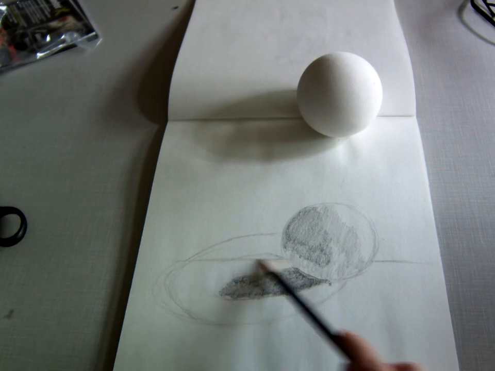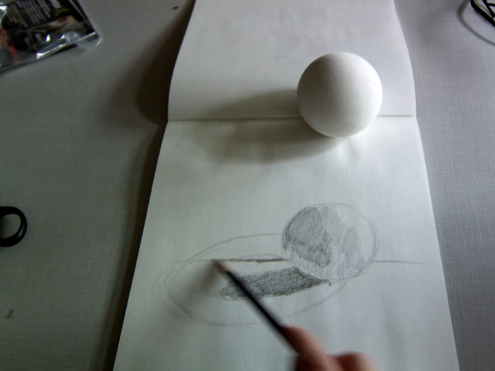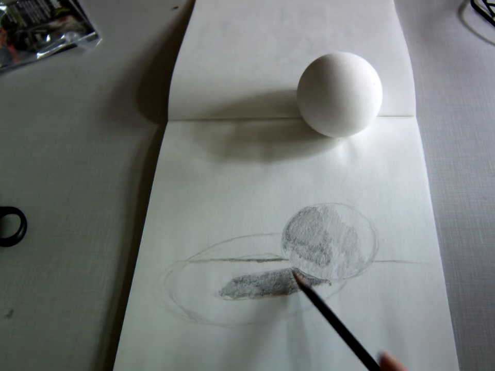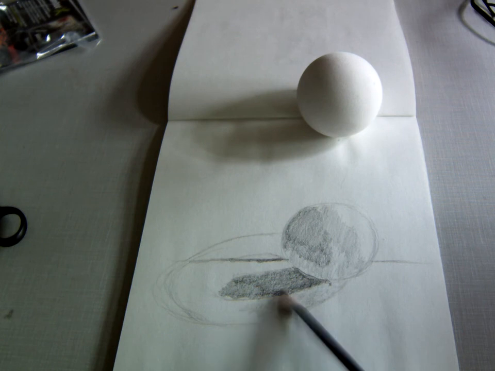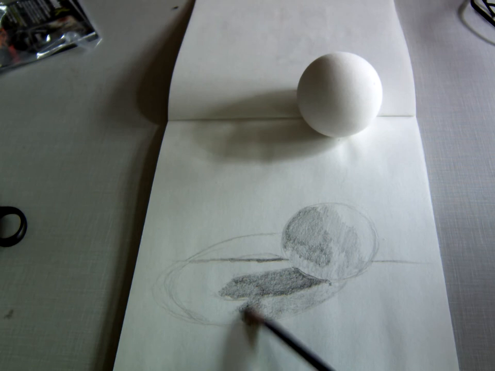Then the next really dark area I see is the line. I'm just going to add a little bit darker value there to make sure it stands out. And then the rest of my cast shadow, it's not as dark as the balance point shadow. Where I see little darker snippets or parts in there, I'm just going to apply more pressure and make it darker right away.